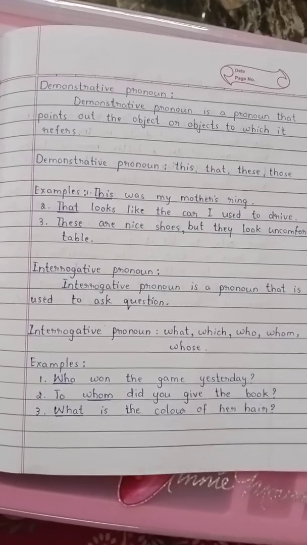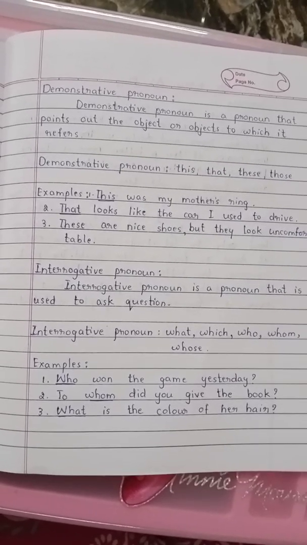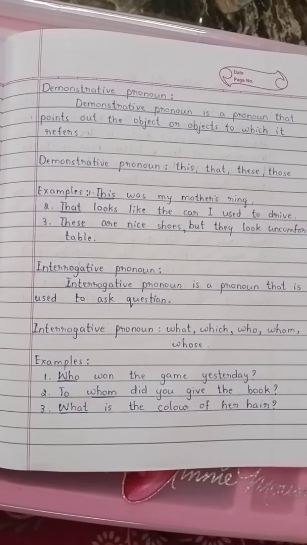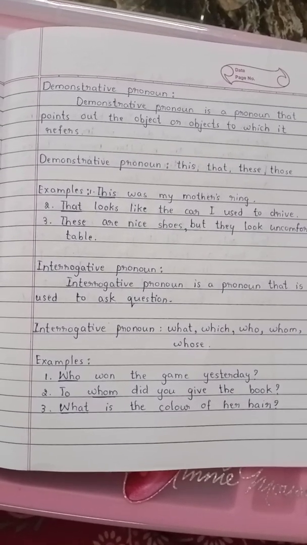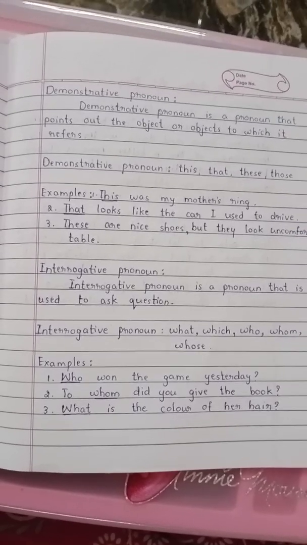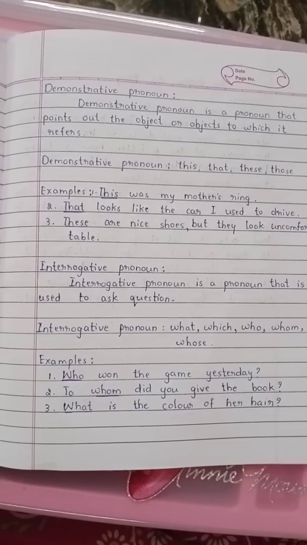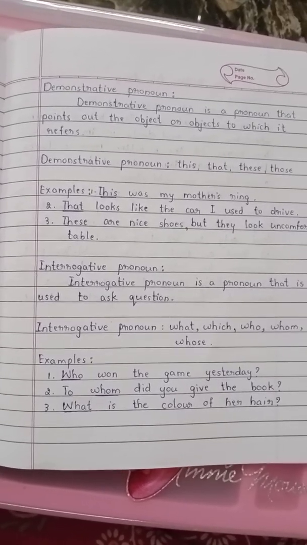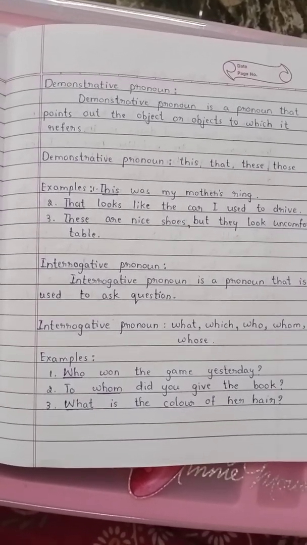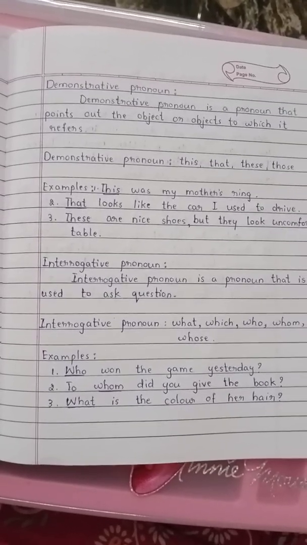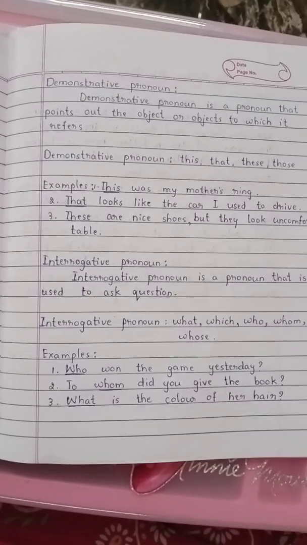Stole the pie is back is a group of words. So, it is connected by a word that. So, it is a relative pronoun there. So, the words like that, which, who, whom, whose, when used to connect a noun to a group of words, then those are what? Relative pronoun.